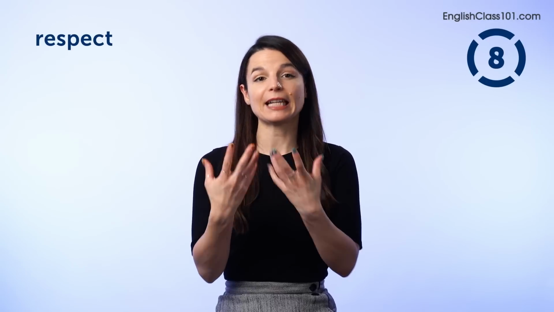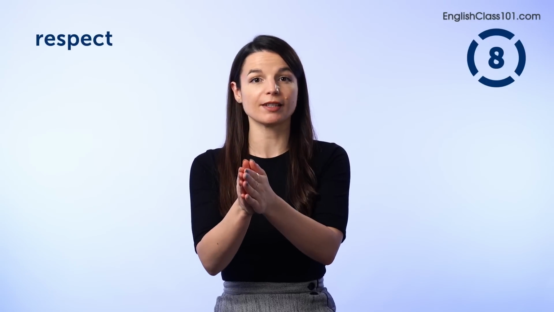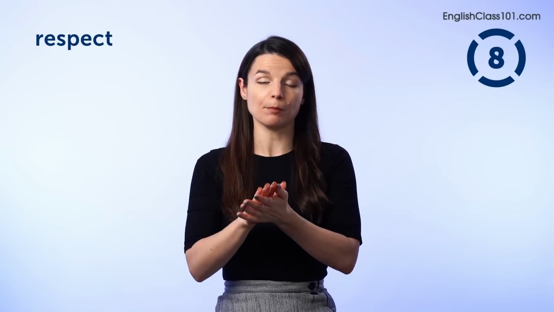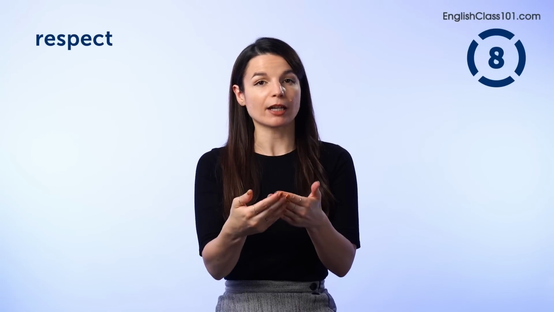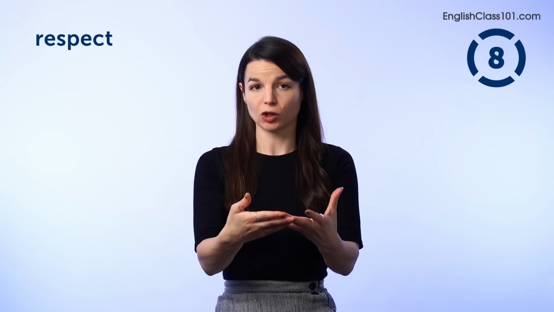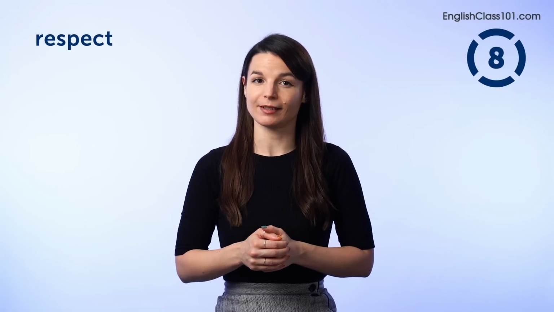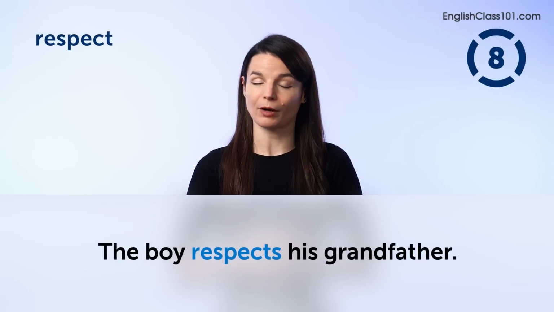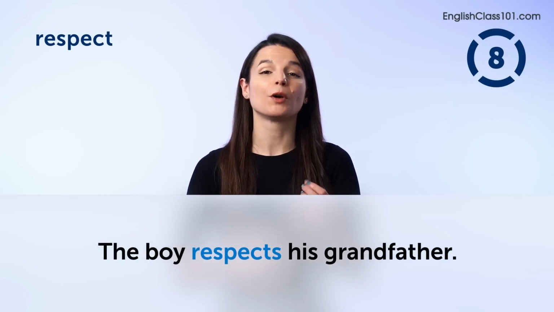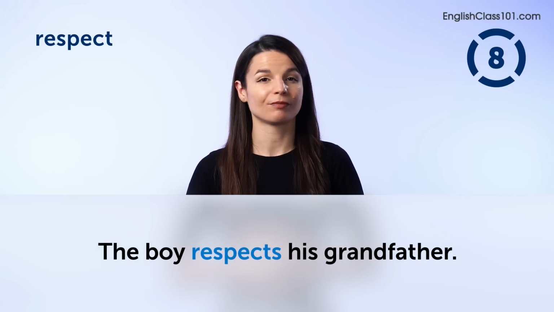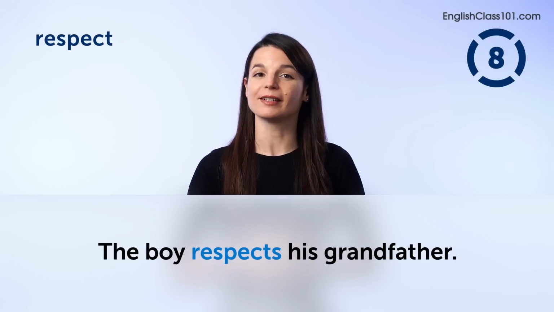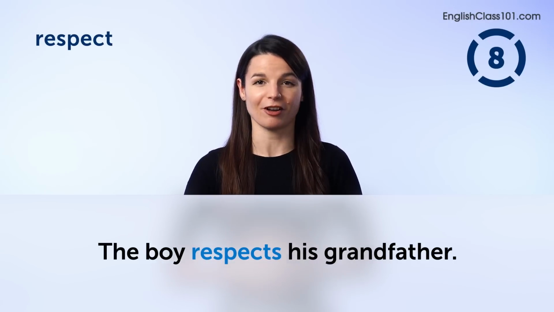Respect. Respect refers to having consideration for another person, often looking up to them. We can also use respect for things like rules and laws. Here's an example sentence. The boy respects his grandfather.